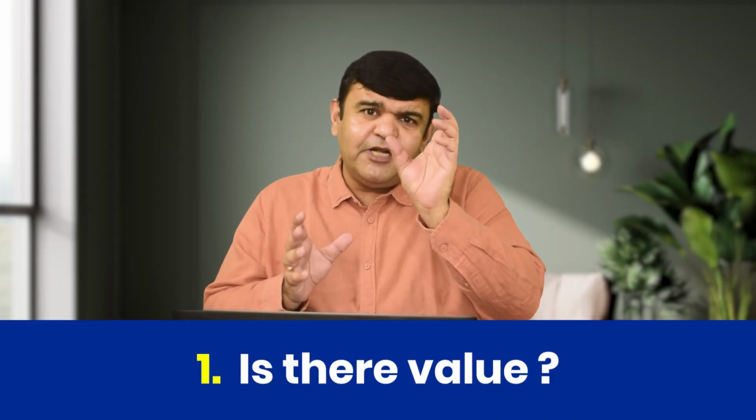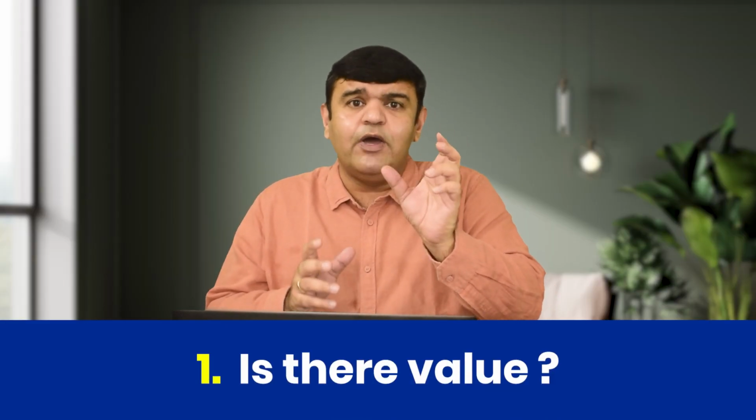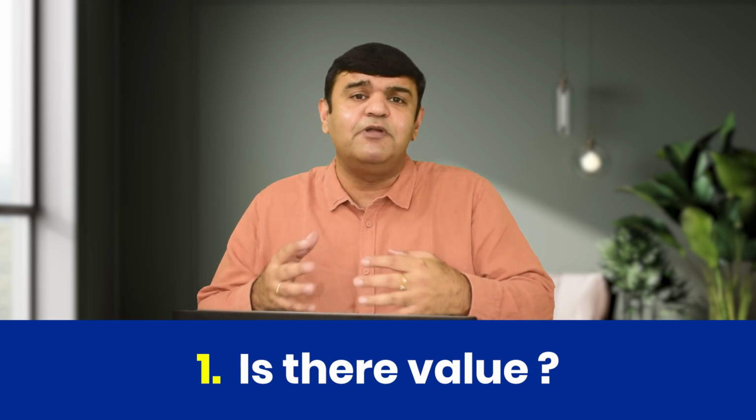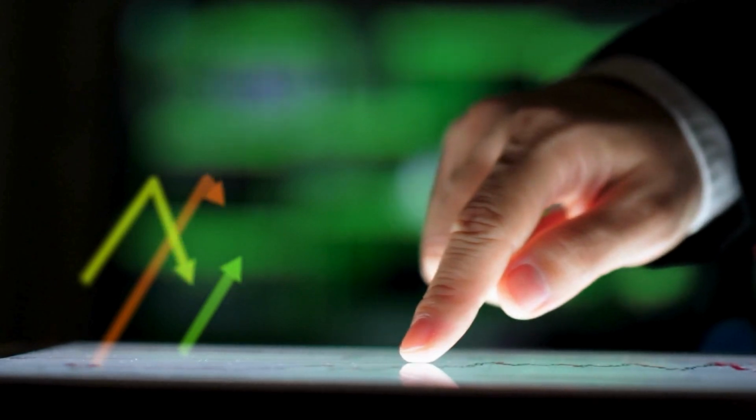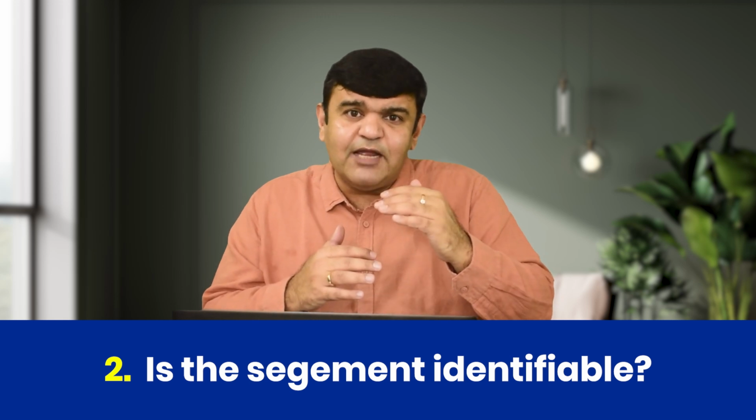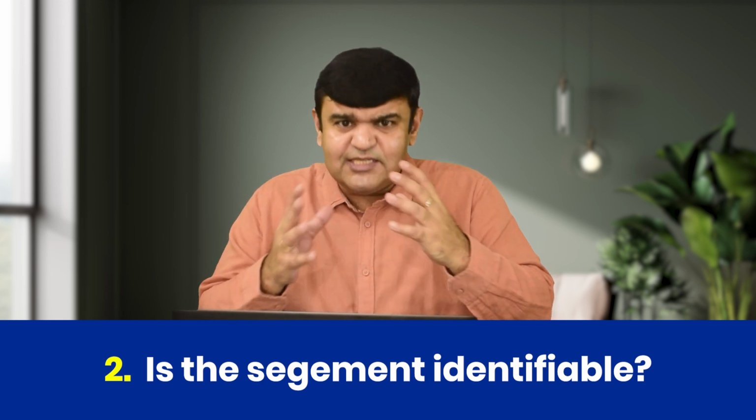1, दिस पर्टिकुलर सेगमेंट, क्या इसमें वैल्यू है कि मैं अपने सारे मार्केटिंग एफर्ट्स, अपना मार्केटिंग बजट डालूं? मतलब इज इट बिग इनफ? इज इट अ फास्ट ग्रोइंग सेगमेंट? डज द कस्टमर इन दिस सेगमेंट और द डिफरेंट कस्टमर्स विद इन द सेगमेंट, डू दे हैव द काइंड ऑफ पेइंग पावर टू बाय माय प्रोडक्ट? सो सी द वैल्यू. सेकेंड, क्या ये सेगमेंट आइडेंटिफाइबल और एक्सेसिबल है?